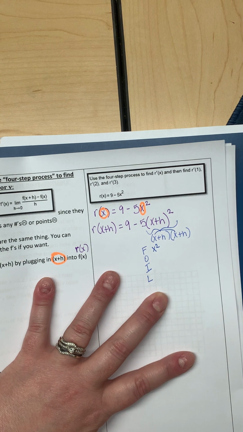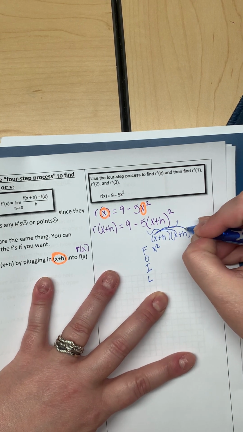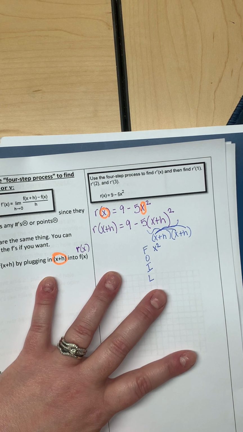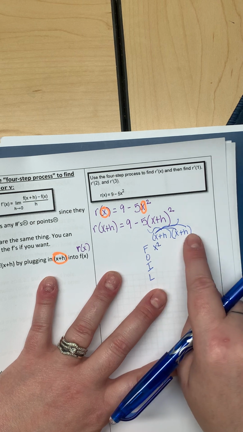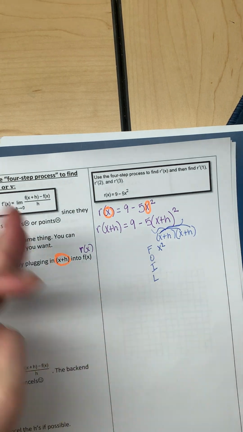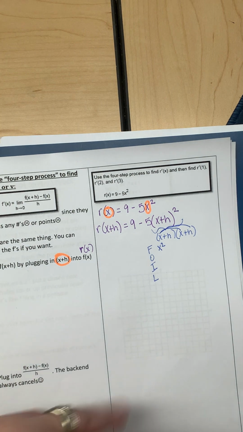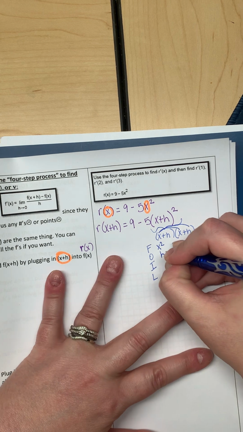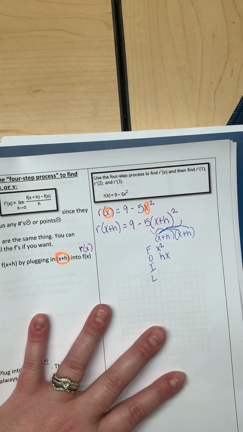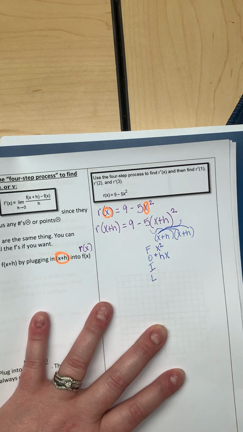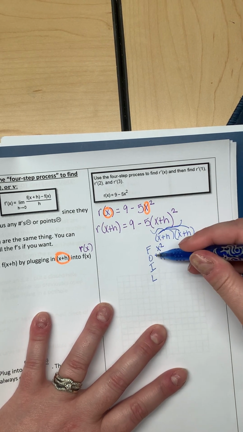That's the F of FOIL. Naturally, we would do x times h next. And in math, we put letters alphabetically. So x times h, they just get squished up together, but I put them alphabetically. So it becomes hx, because h comes before x in the alphabet. And this was a positive, so I'm just going to put a little plus sign. That does not say t, that says a plus sign.